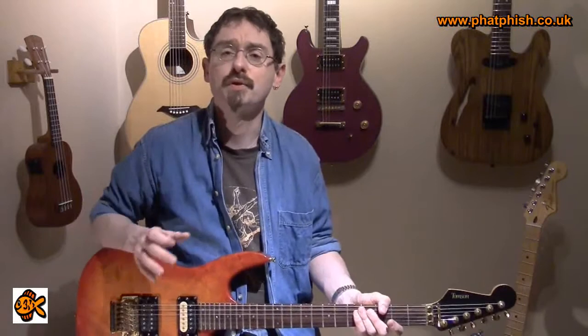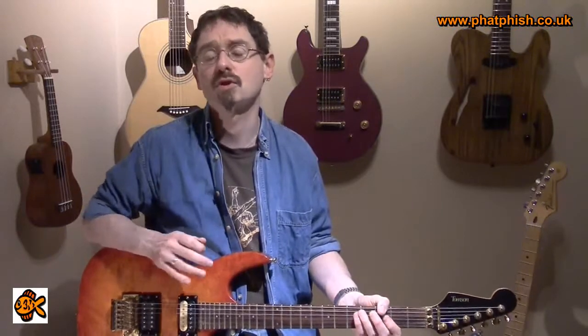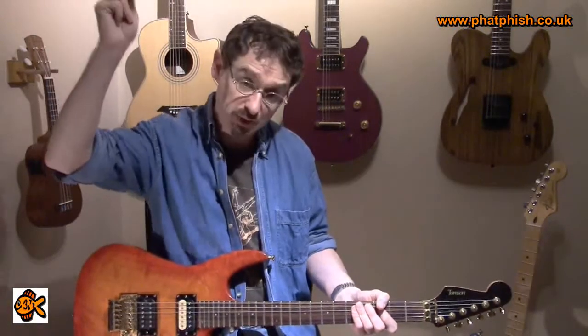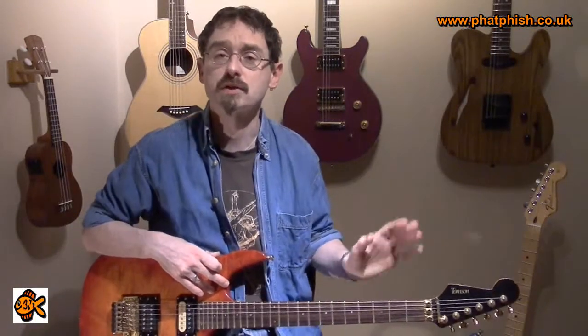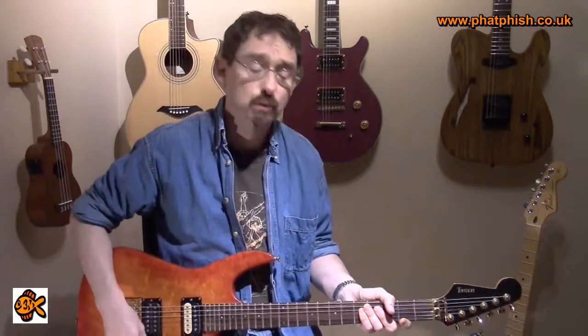This week we're going to be taking a look at one of my favourite scales, which is the Dorian Mode. Now if you're not familiar with Modal Theory and so on, I'm going to put some links in the information section down there to some tutorials I've already got on YouTube and on the main PhatPhish website, which explain modes a bit more, where they come from, and give you some background information on them. But assuming you understand what a mode is and all that sort of stuff, let's carry on and take a look at the Dorian Mode.